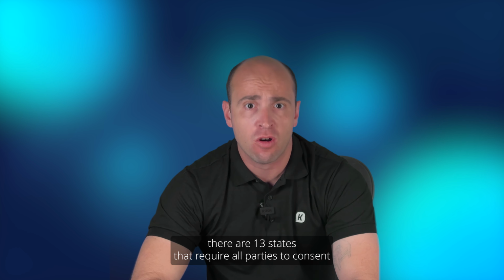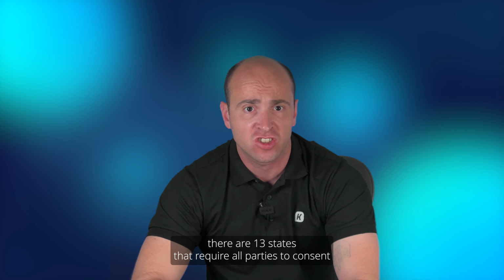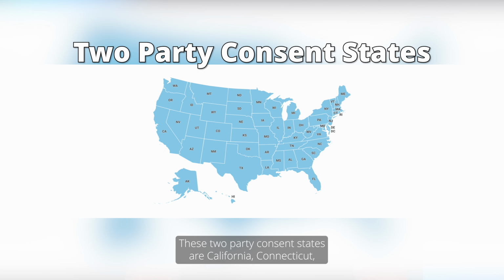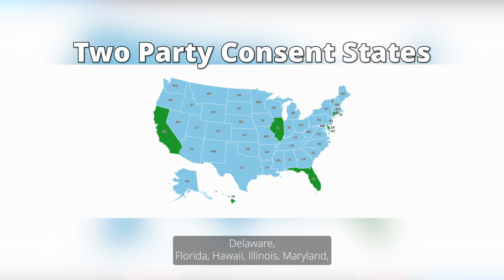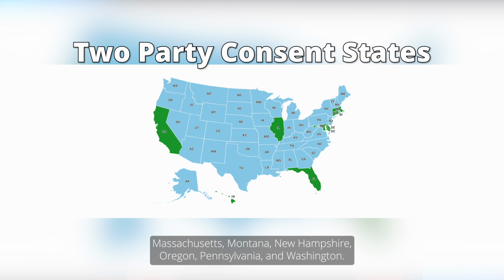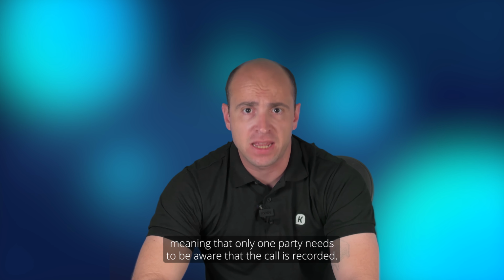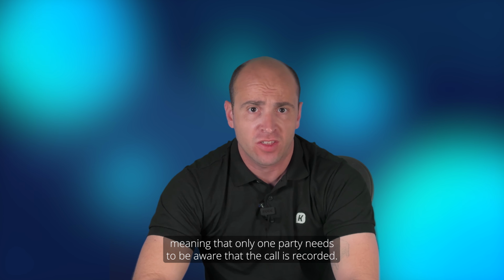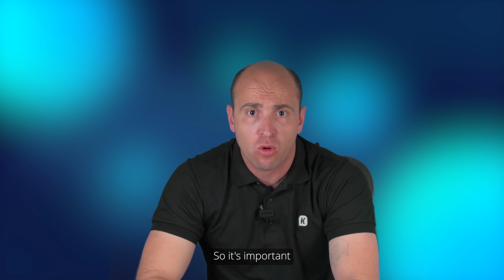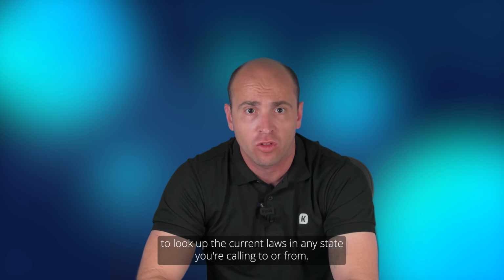In the US, there are 13 states that require all parties to consent to the recording of a phone call. These two-party consent states are California, Connecticut, Delaware, Florida, Hawaii, Illinois, Maryland, Massachusetts, Montana, New Hampshire, Oregon, Pennsylvania, and Washington. The other states are one-party consent states, meaning that only one party needs to be aware that the call is recorded. Some states do have slight variations on what they define as one-party or two-party consent. So it's important to look up the current laws in any state you're calling to or from.